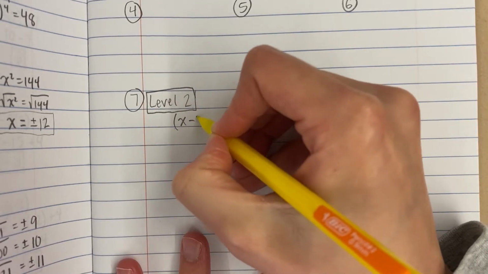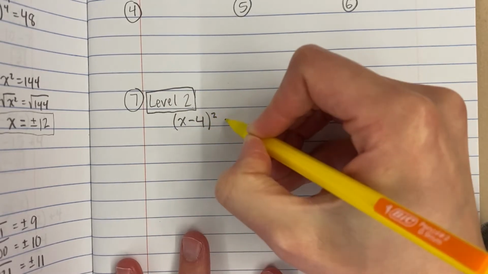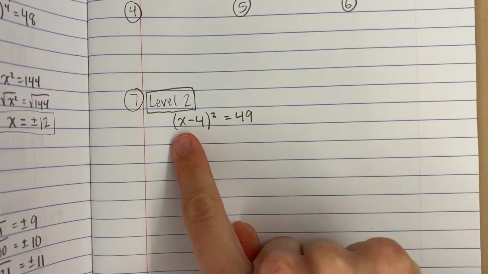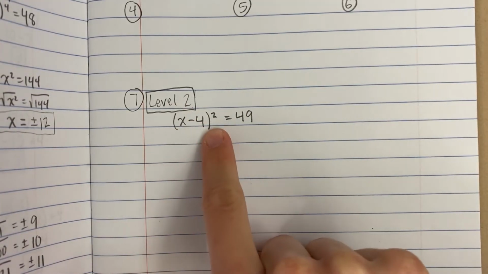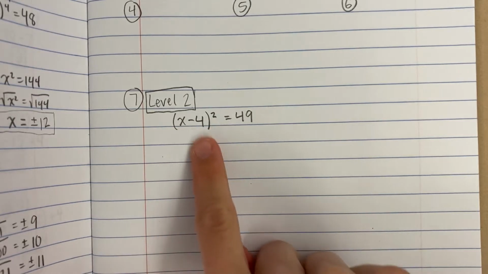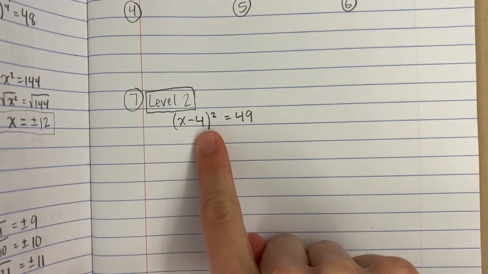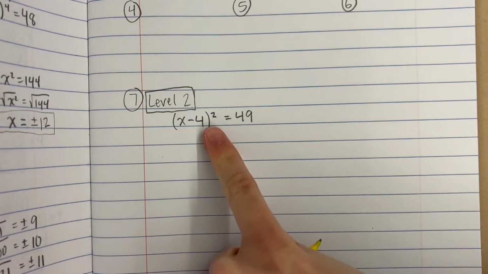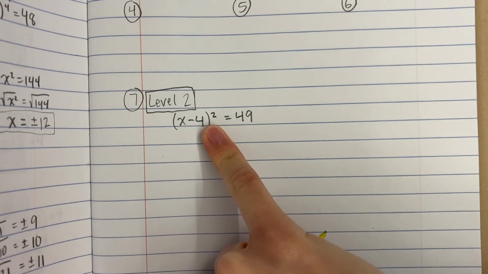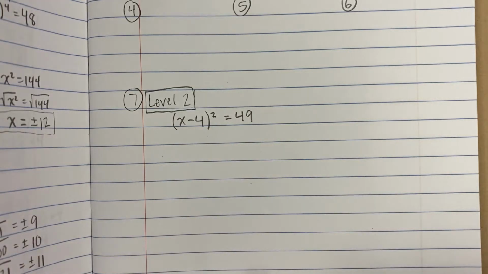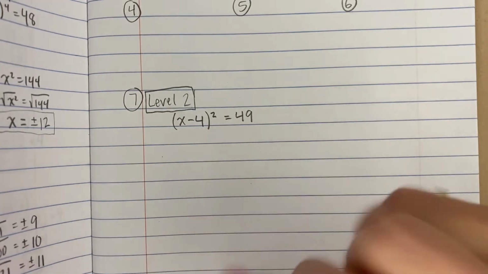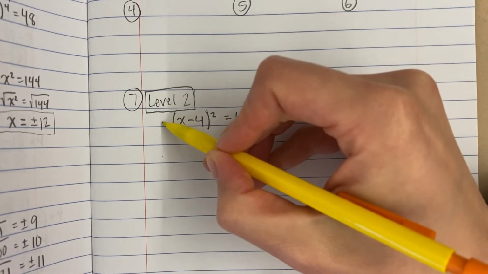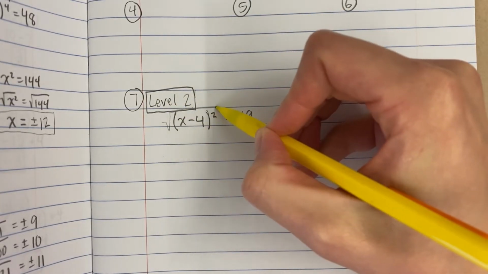So let's say we have something like this. Okay, notice we still have a variable and it's in parentheses and it's being squared, right? So there's something about this that's being squared, okay, and it equals 49. So here's what we're going to do. When we see that something is squared, we do the opposite. We square root it. So in this case, everything inside these parentheses is being squared. And so I'm going to just take this, I'm going to square root, okay?